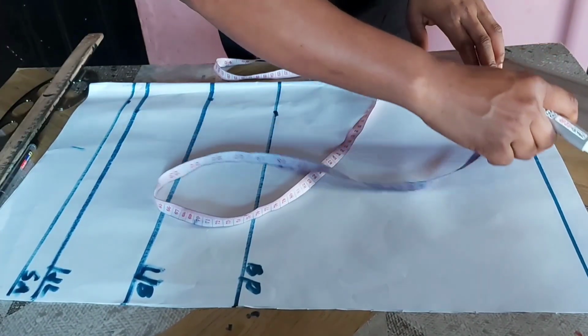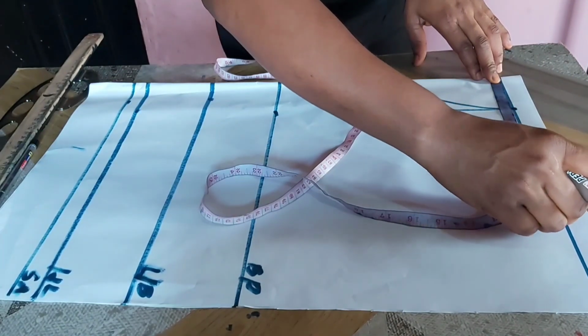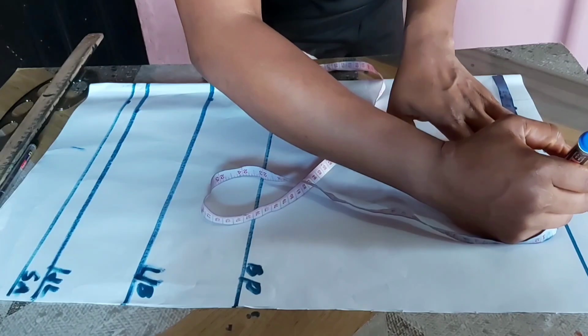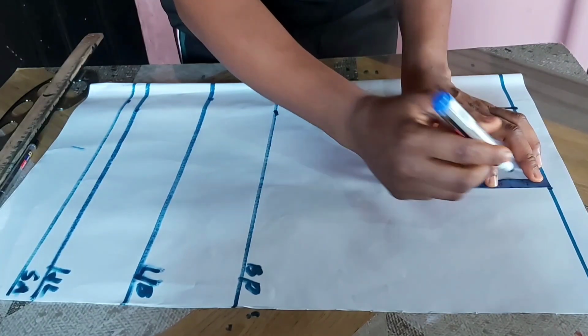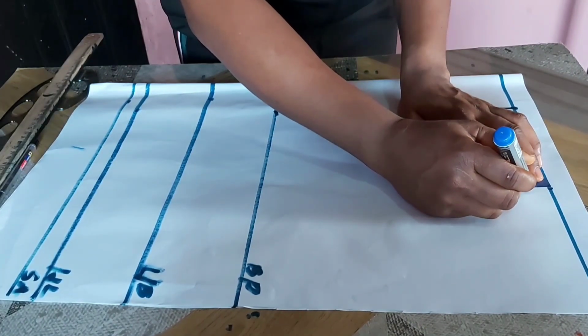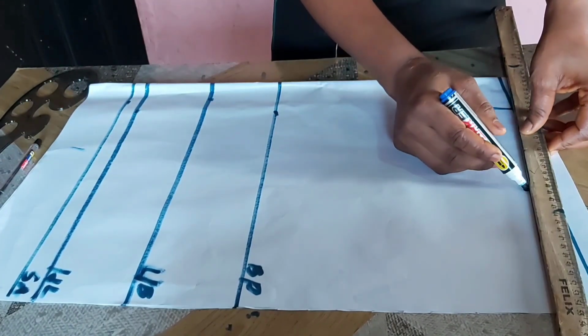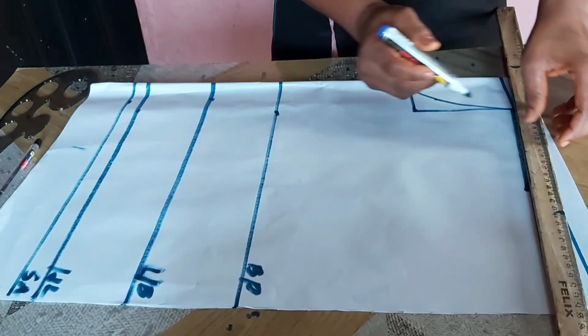Then I will take my shoulder measurement, divide by 2. My shoulder measurement is 16. Divide by 2, 8. I'll mark it. Then for my shoulder slope, I will come down by 1 inch from the shoulder point. Then I will connect the shoulder slope to the neck width.